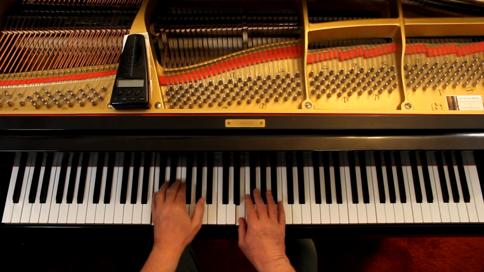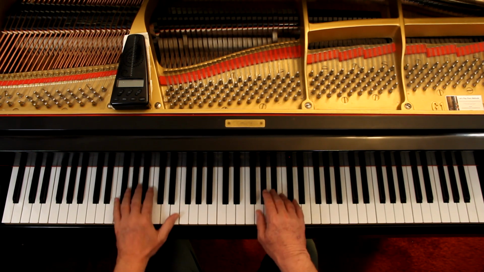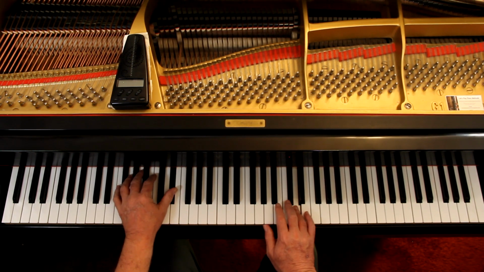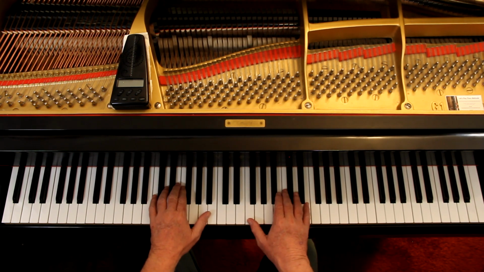Then I try to put the hands together. Well, again, I'm going to hesitate. I don't care. It's here. So both hands are moving, so I have to plan for that.